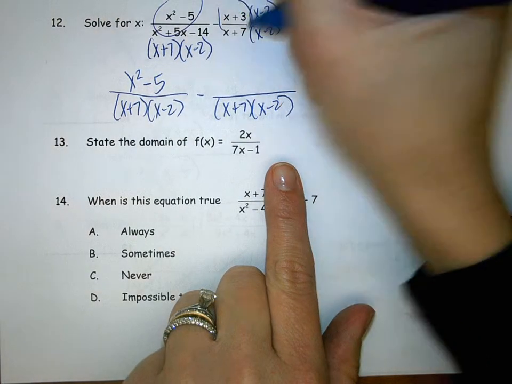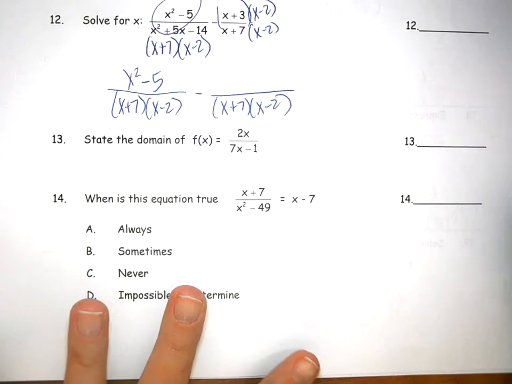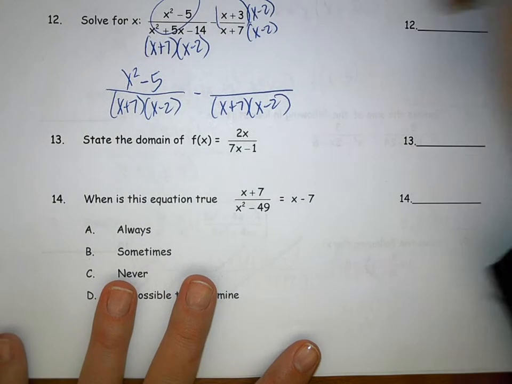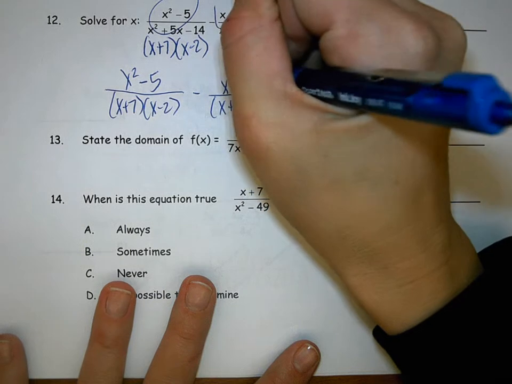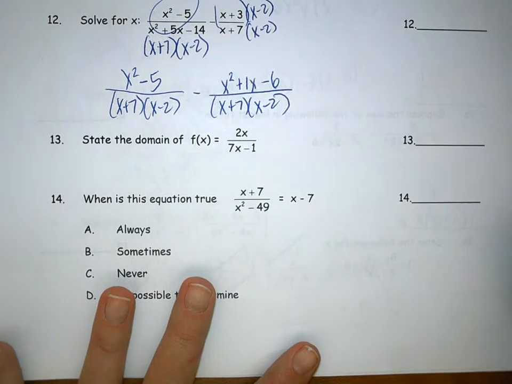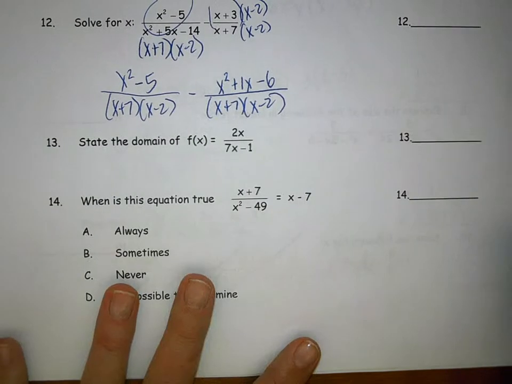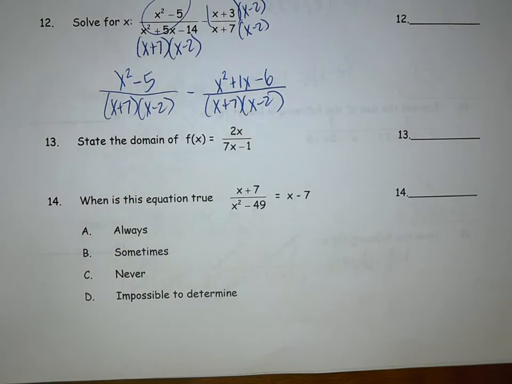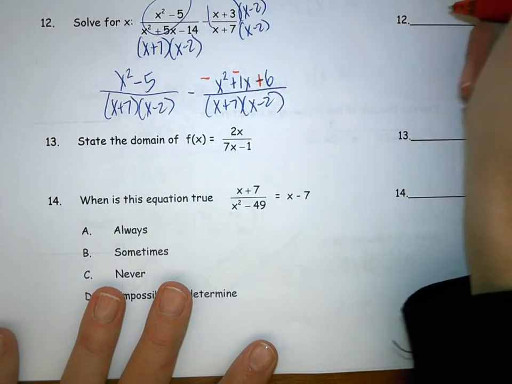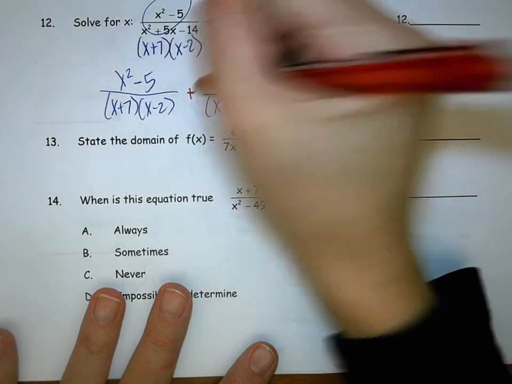And that means I'm going to have to use my box method, okay, or FOIL. When you multiply that out, you're going to get x squared plus 1x minus 6. Okay, but because of that minus sign, what do I need to do with it? Distribute it. So we get a minus, and a plus, and once we do that, we can change this to a plus.